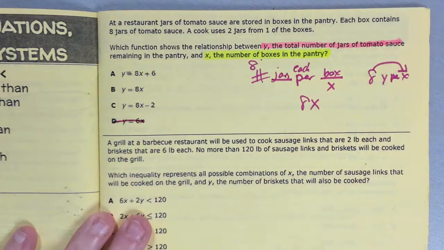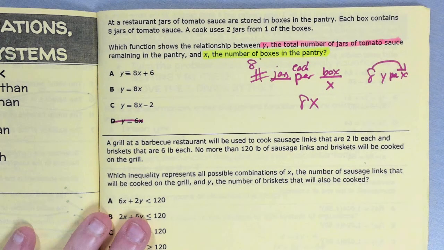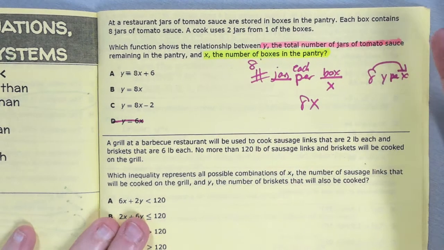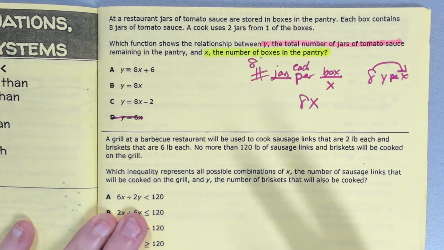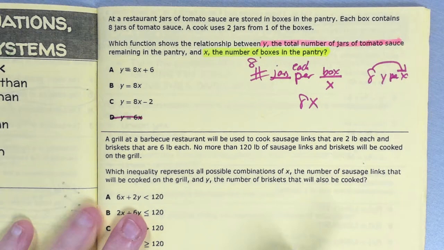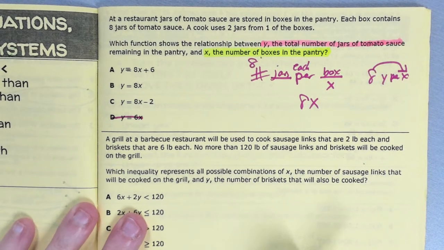So I know it's not D because D says 6x. And what that would be is if this cook took 2 jars out of every box, which would make him a maniac. Like, who does that? Why wouldn't you just take them out of the open box? So this doesn't make sense. Also, it would make him insane. And then he wouldn't get to cook there anymore.